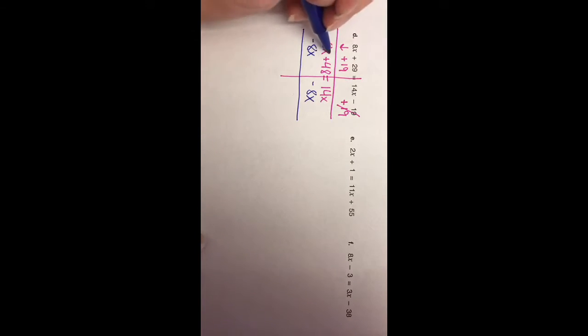All right, so now I have a variable here, an integer here, and a variable here. I would like to just get my variables on one side. And since the integer is already over here, we're going to just move this variable over to this side. So in order to get away from this side, 8x, I'm going to subtract out 8x on both sides. And I have 48 remaining. Bring it down. Equal sign, bring it down, and then 14 minus 8x is going to be 6x.